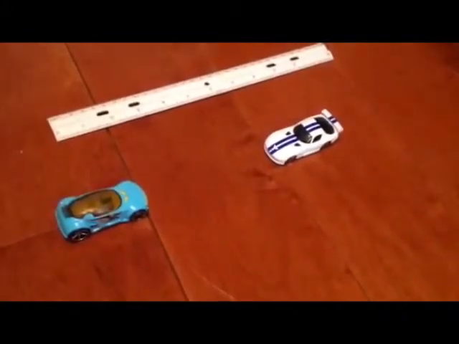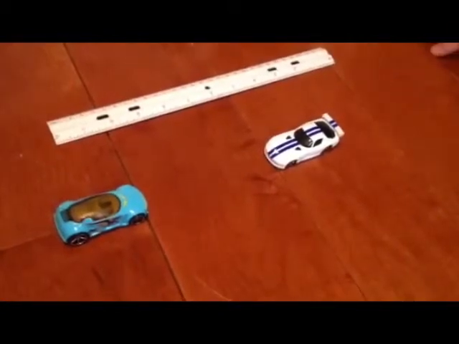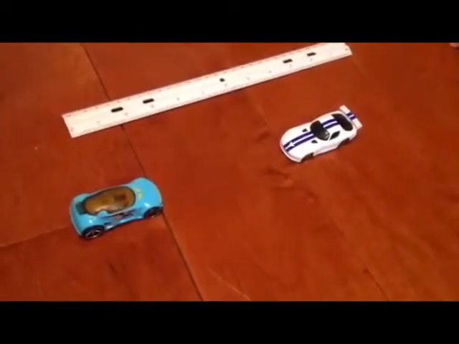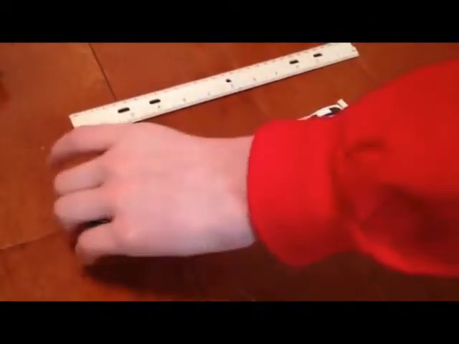So who needs velocity in their daily life, and why does it matter? Well, air traffic controllers need it all the time. Let's say this is a plane and this is a plane.